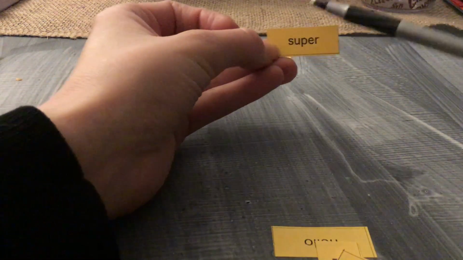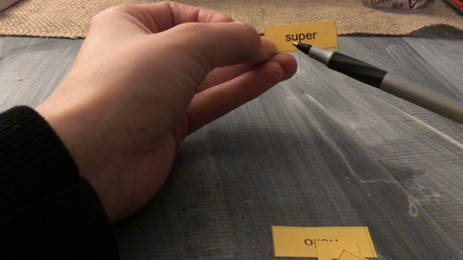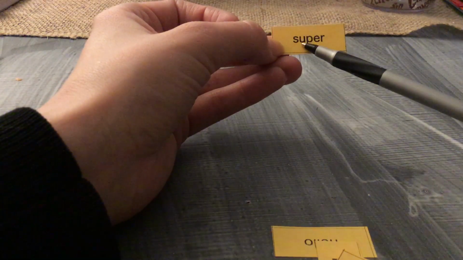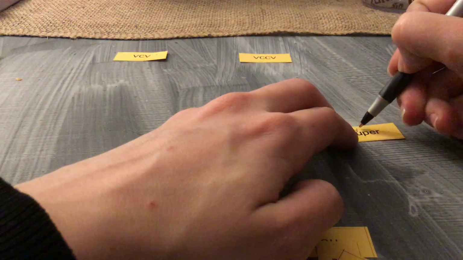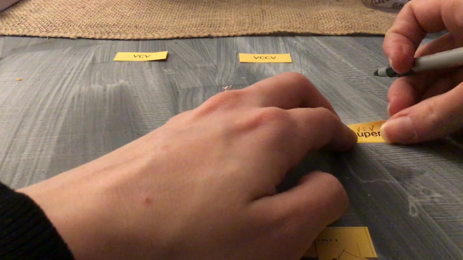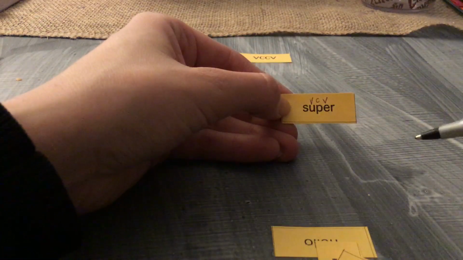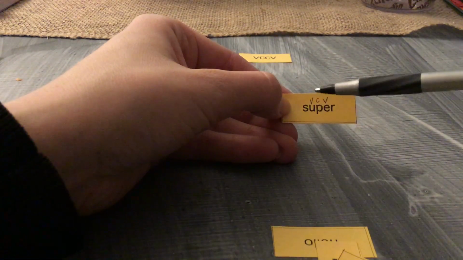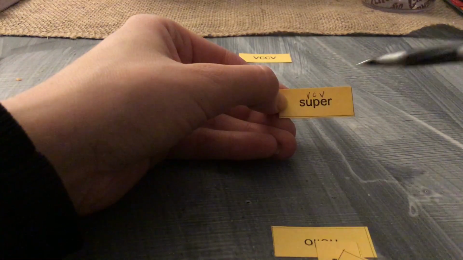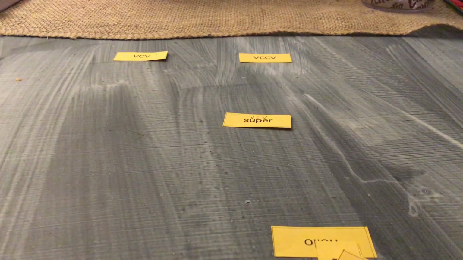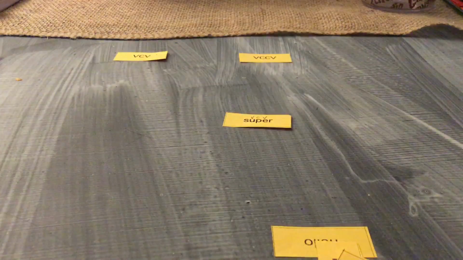We have super, and so you can see that there is a vowel, a consonant, and then a vowel right there in the middle of the word. So I'm going to go ahead and label that. Vowel, consonant, vowel, just like that. And you can see, again, that it doesn't matter what's on the outside of that, but that there's the pattern in there. Or the fancy word is the syllable juncture.